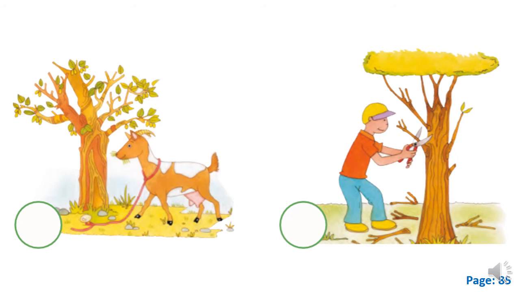So, is it good to do that? What do you think? Also, no. Excellent. But in the next figure, I see a man is trying to cut this tree. Should I cut the tree? Excellent. Also, no.